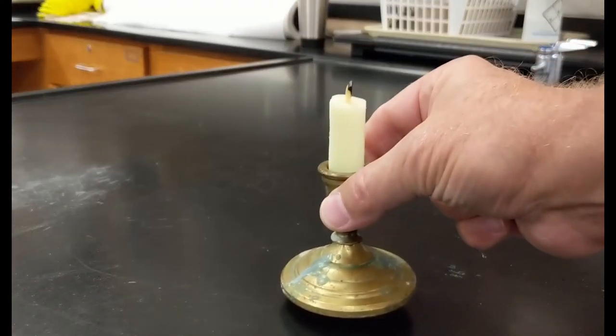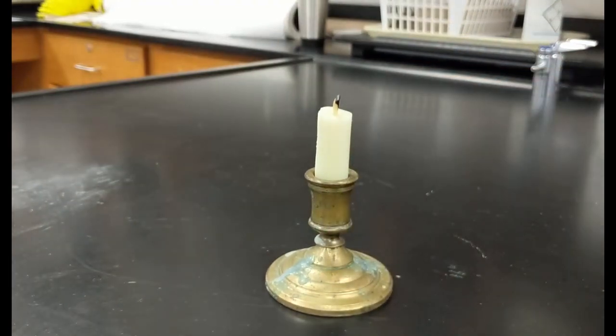You ready to get started? All right, let's go to the actual observation. This is what you're going to write your observations for. Everything you see, everything that's happening here.